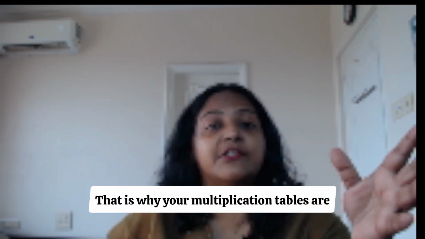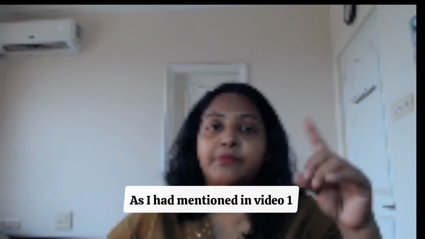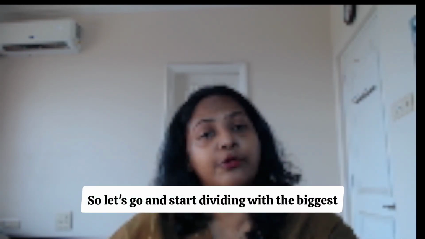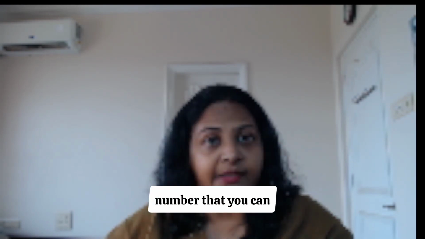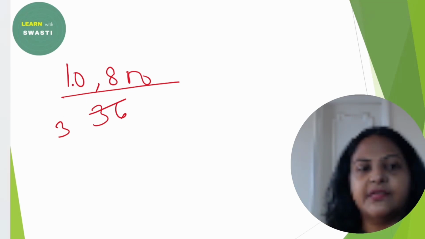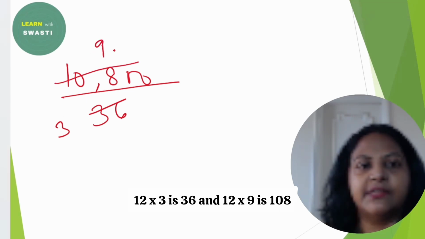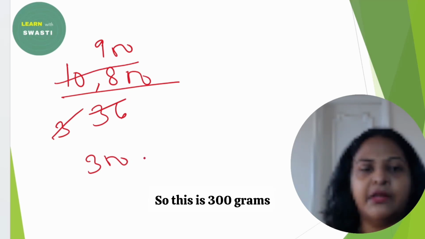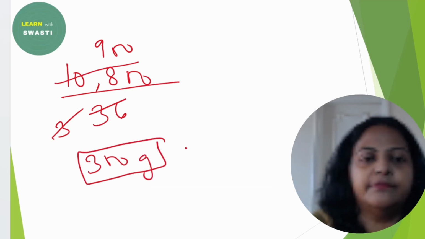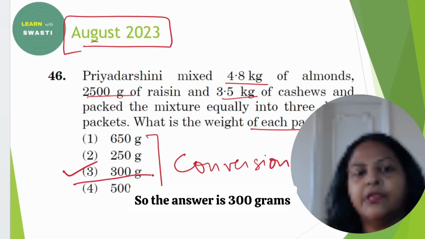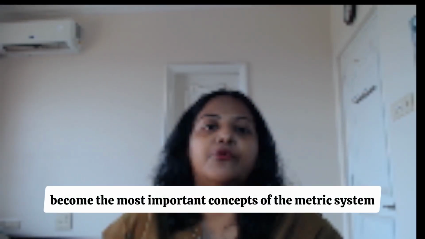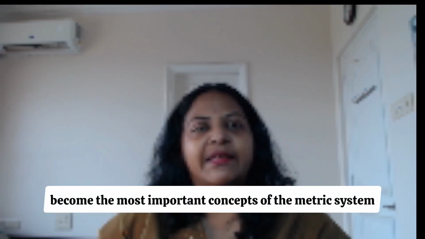That is why your multiplication tables are very, very important. As I mentioned in video 1, you need to know your arithmetic and your multiplication. So let's start dividing with the biggest number that you can, because that will make things easier and faster. So let's divide by 12. 12 3s are 36 and 12 9s are 108. That's 900. Now this becomes easy. So this is 300 grams. Let's go back to the question. So the answer is 300 grams. So that is why these 2 concepts, knowing the names and knowing how to convert, become the most important concepts of the metric system that you need to know.